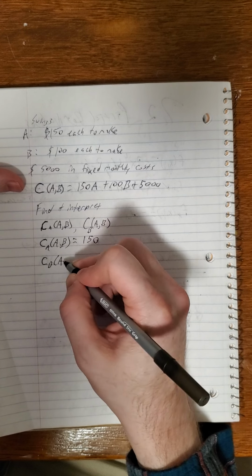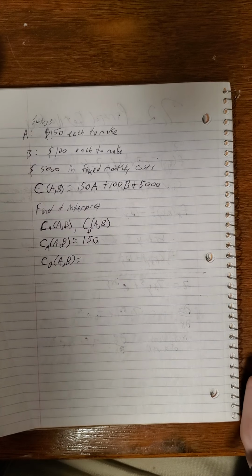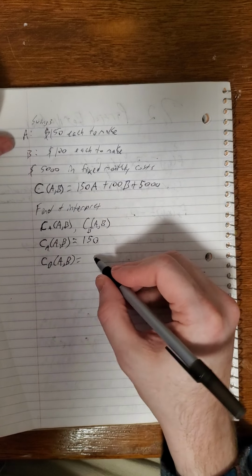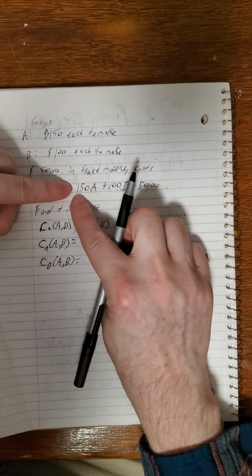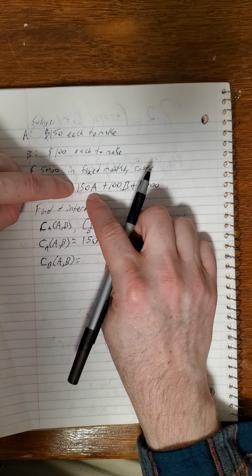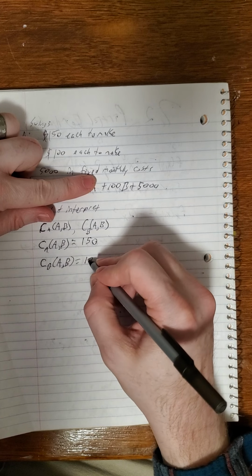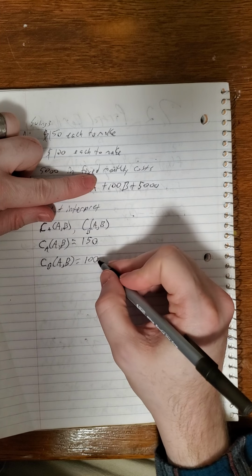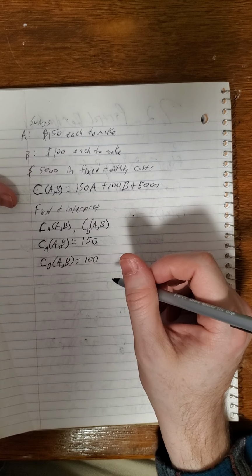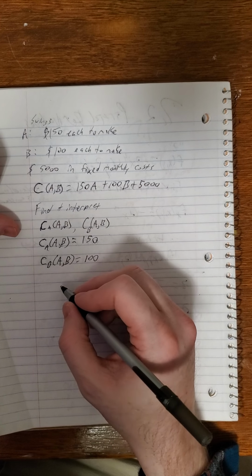Similarly, C sub B of AB, see if you can go ahead and pause it if you need to and find that value. Welcome back. So C sub B of AB. Now our A is being treated as if it were just a number, and derivative of a constant is 0. That term drops. Derivative of 100B, if B is my variable, is now 100. Derivative of any constant is 0. So there's the find part, the interpreting part, what that actually means.